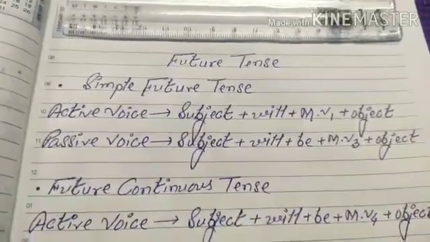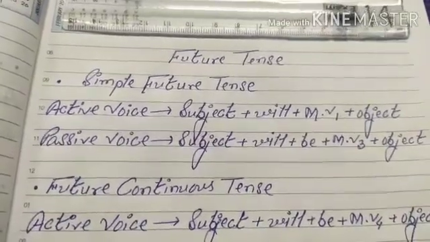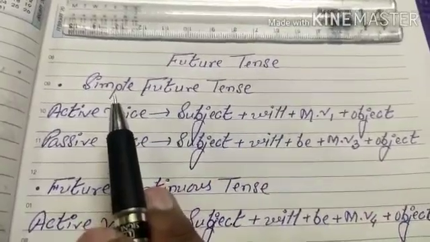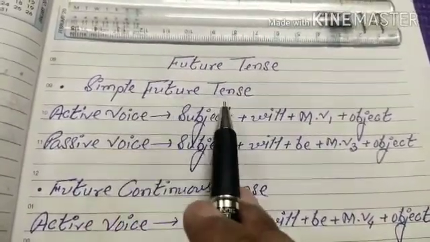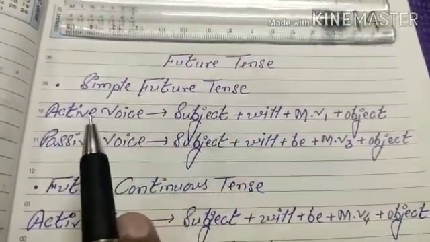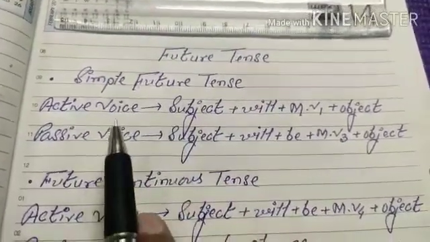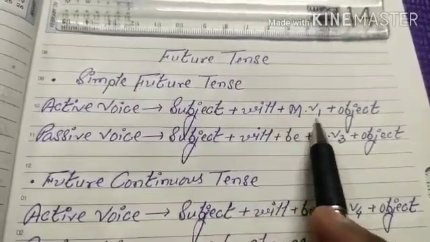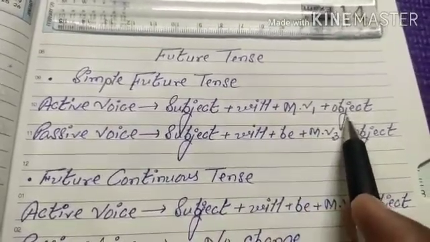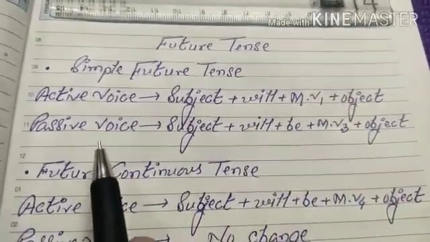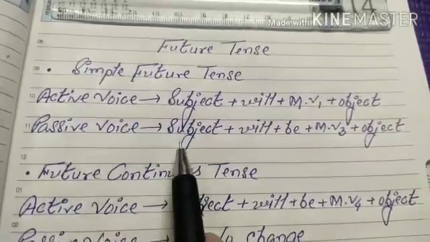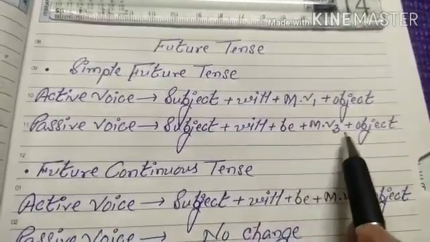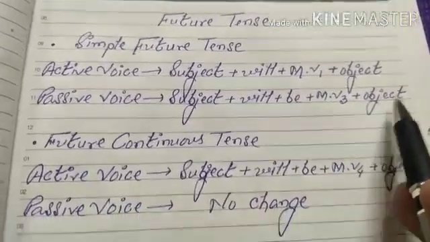Now, if we talk about the last kind of tense, which is future tense, the very first form of future tense is simple future tense. The structure of simple future tense in active voice is subject plus will plus main verb in V1 plus object. But in passive voice, the structure is subject plus will plus be plus main verb in V3 plus object.